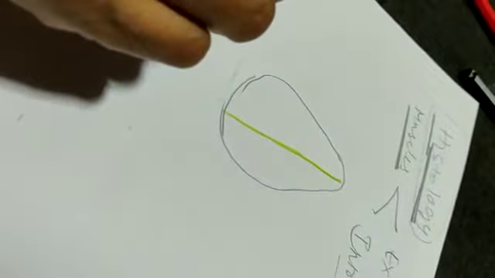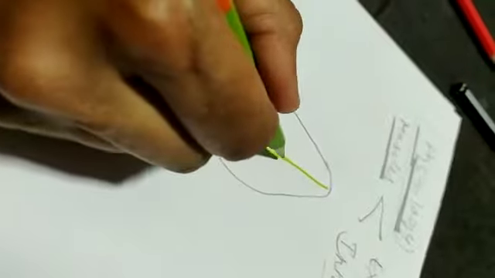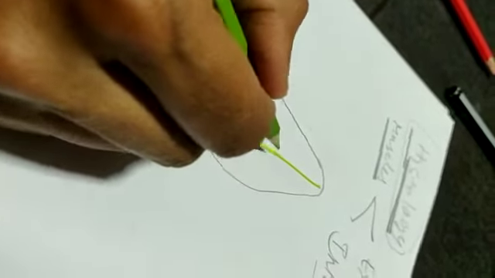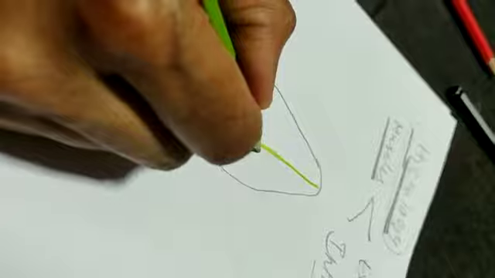So now this is the tongue. This is the tip, this is the broad base. This tongue has got a median fibrous septum. This median fibrous septum gives attachment to the intrinsic muscles of the tongue. So they arise here and they get inserted here.